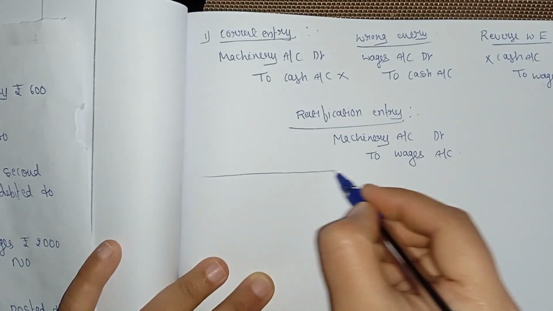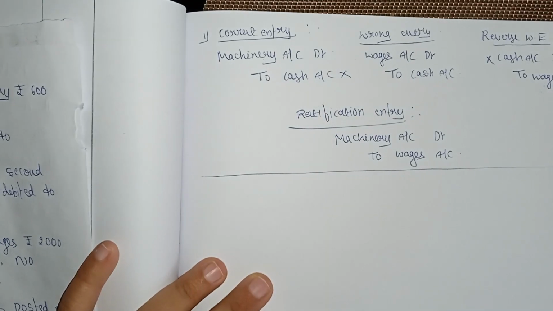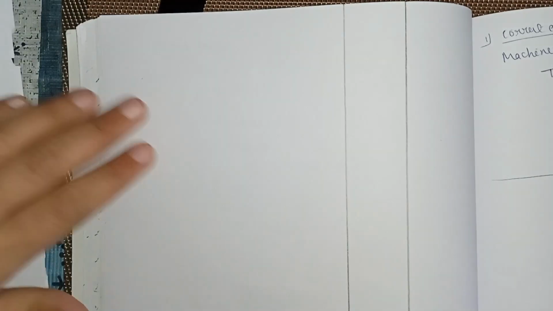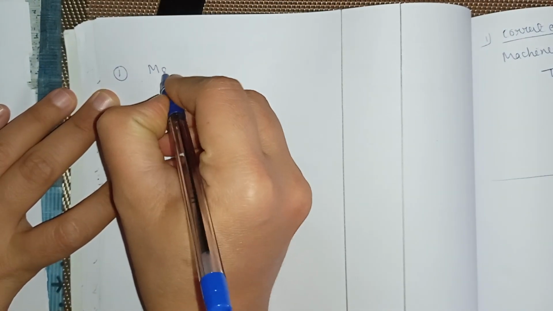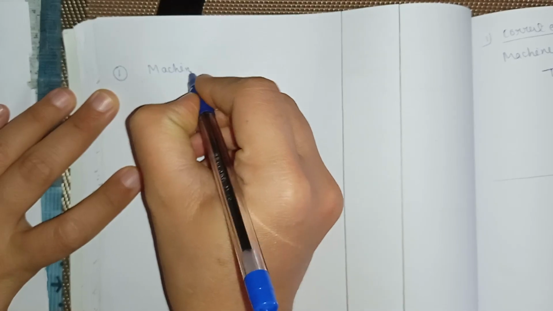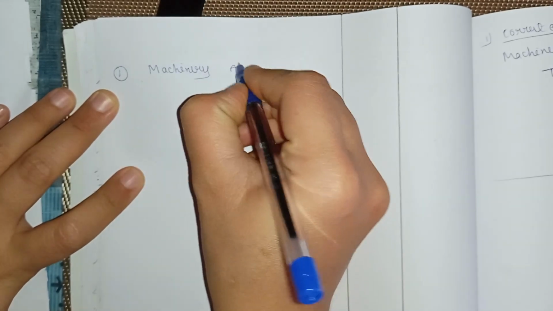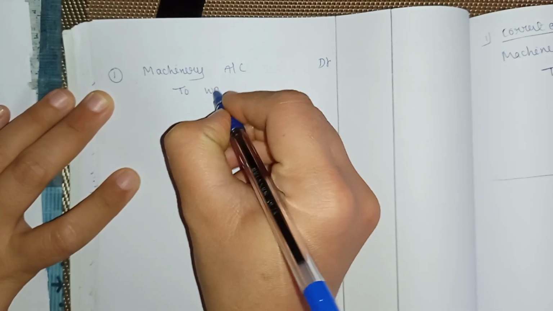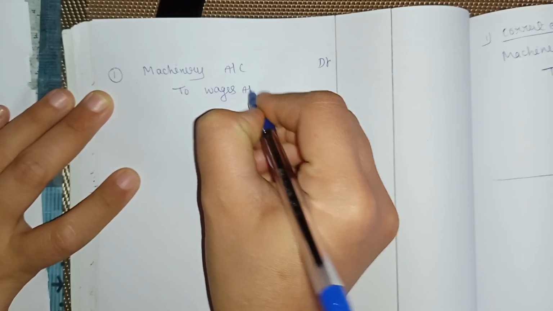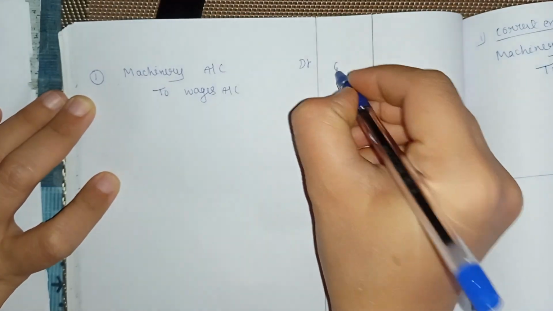Okay, so this is about our first transaction. Okay, so write down here first one, machinery account debtor to wages account, that is rupees 600.